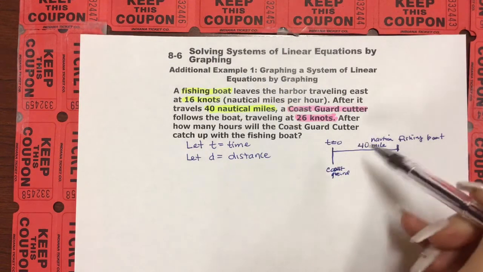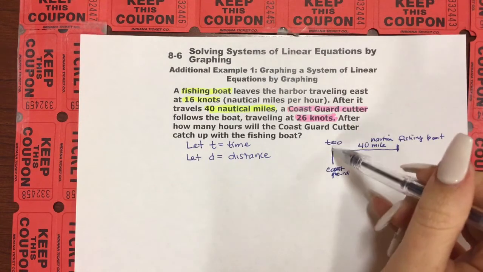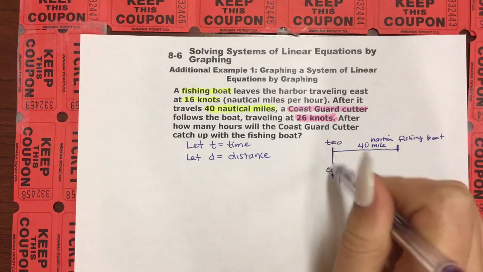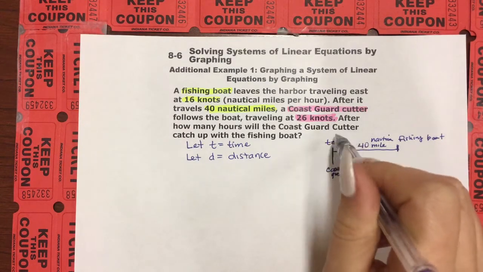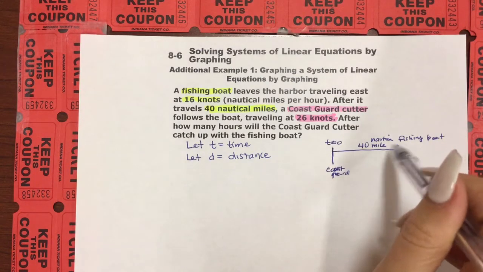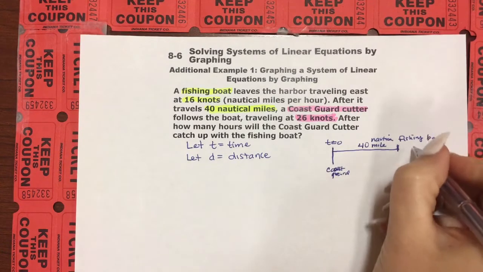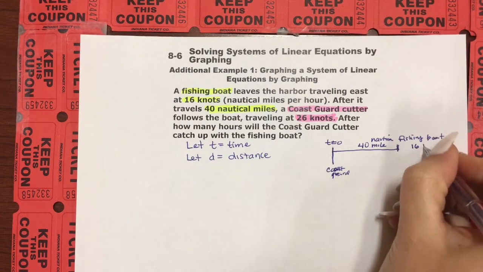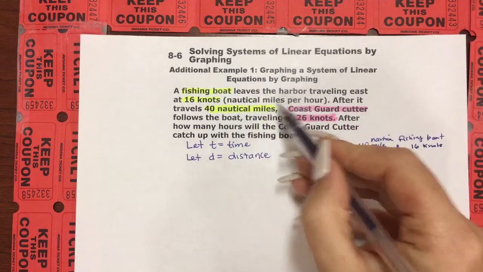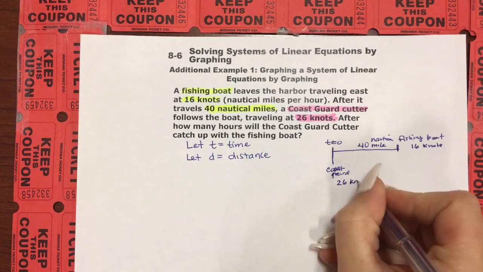This is where the time is, and the distance of the Coast Guard, they haven't gone anywhere. They're just starting. But the distance of the fishing boat when the time is 0, the fishing boat is actually 40 miles ahead. Now the fishing boat is going at 16 knots, which is kind of like a rate when it says nautical miles per hour, and the Coast Guard is going 26 knots.